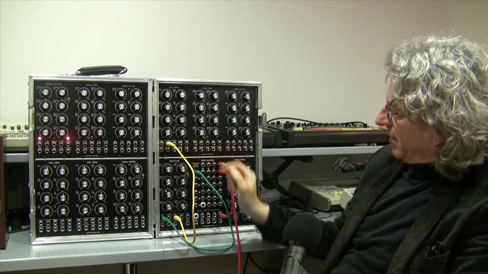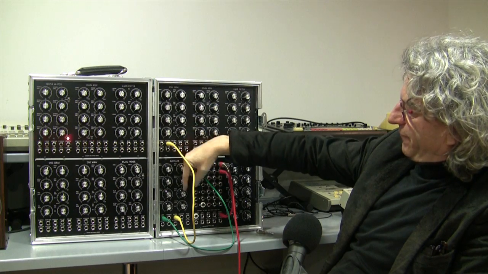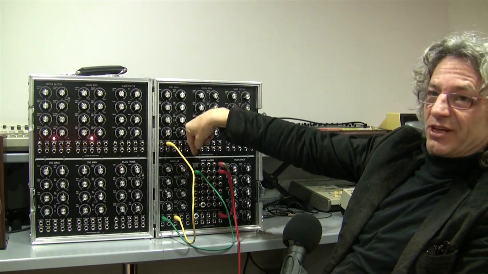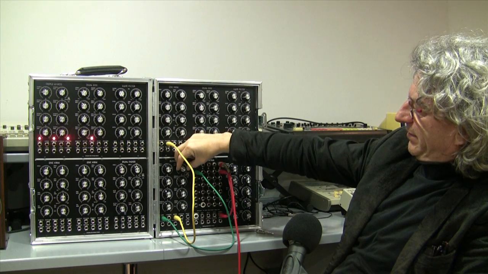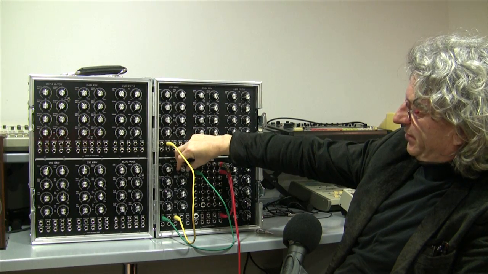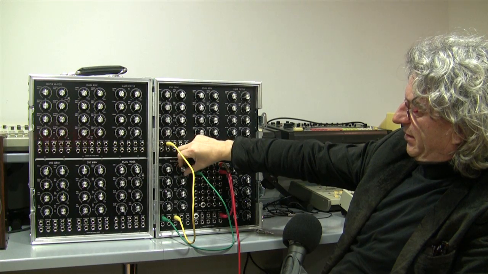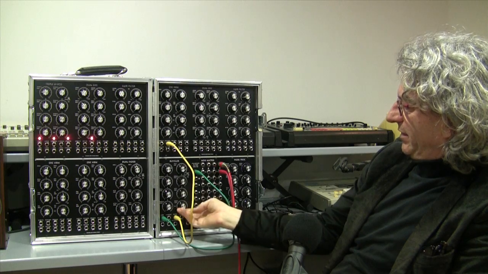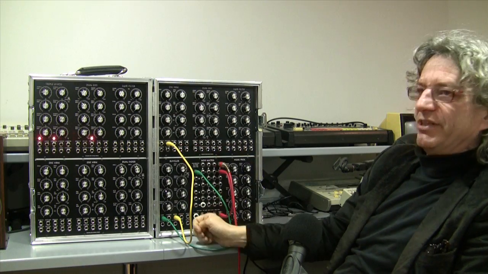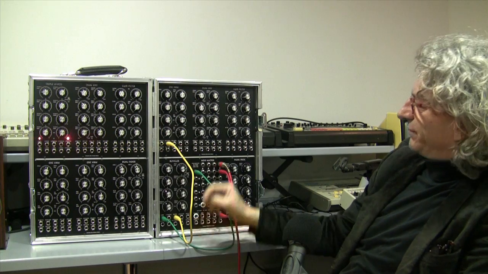And because I can now fluctuate it with a signal that is also audio frequency with the second oscillator, we can hear an interesting effect, that is that fluctuation can also cause sort of a soft sync effect.